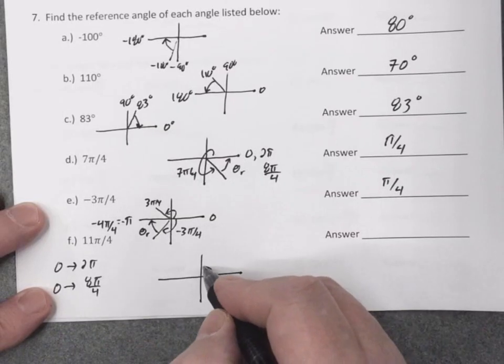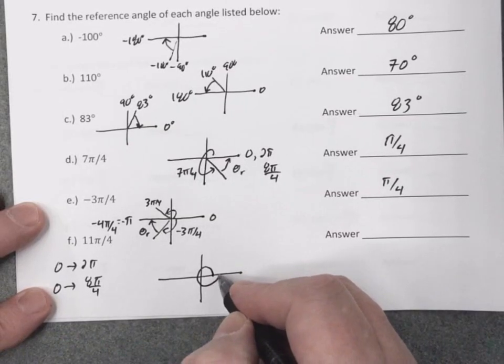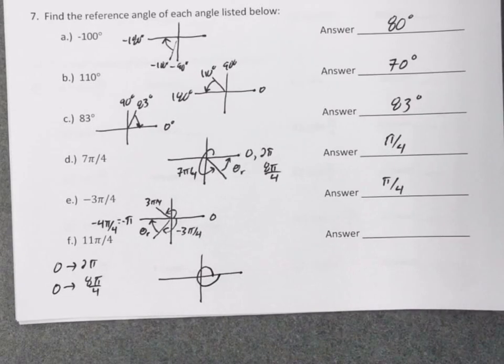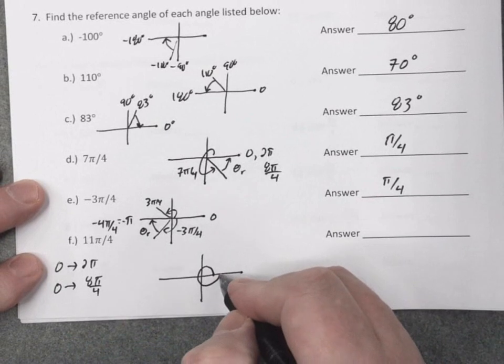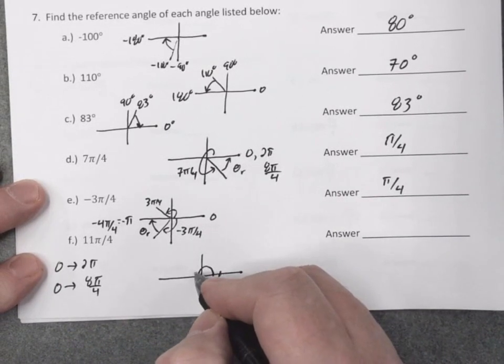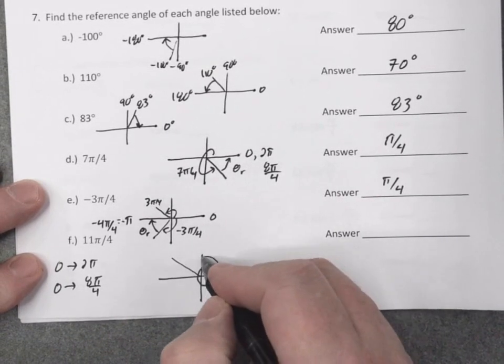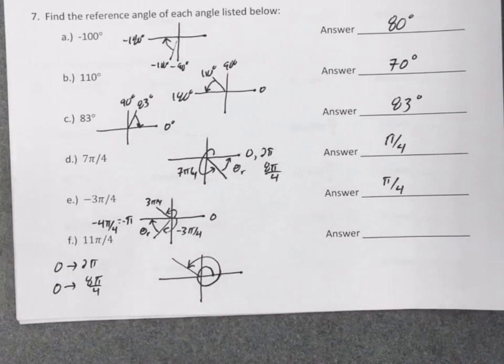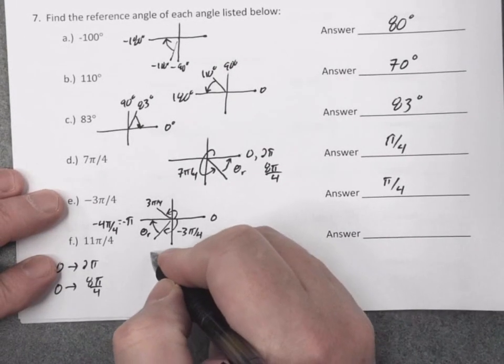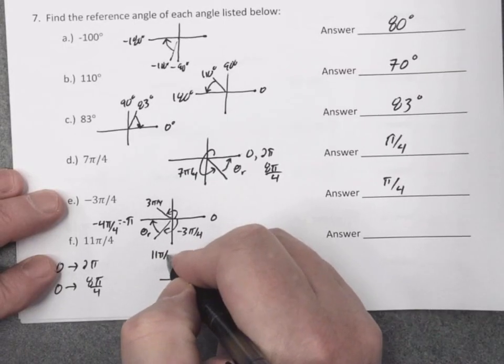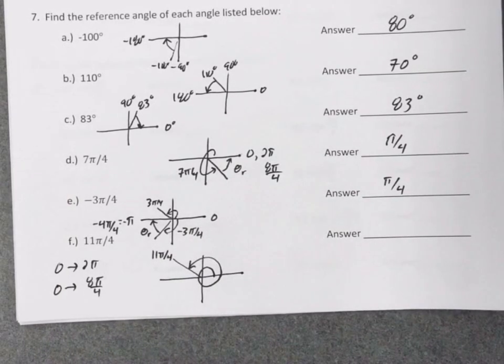So we start here. Once we get to here, we've got 8 pi over 4, and we need to go 3 pi over 4 more. So this is right here. This angle is 11 pi over 4.